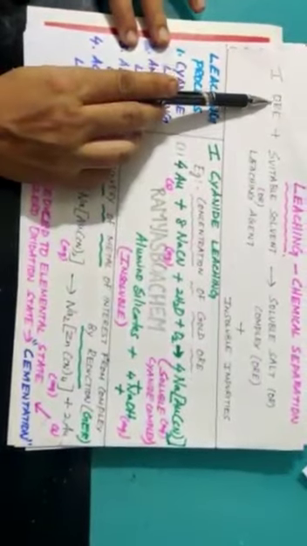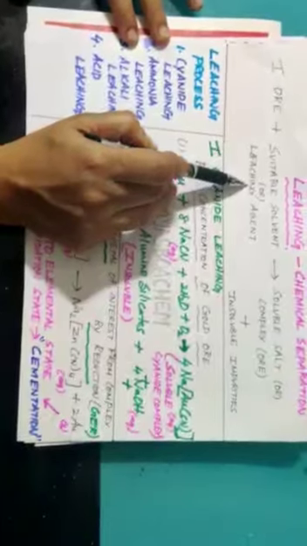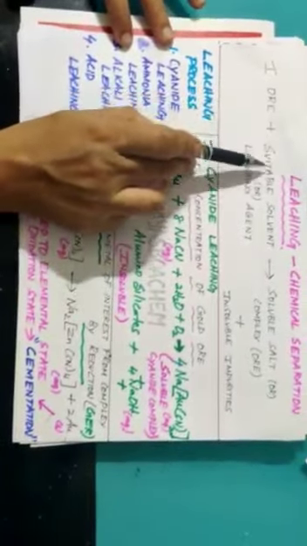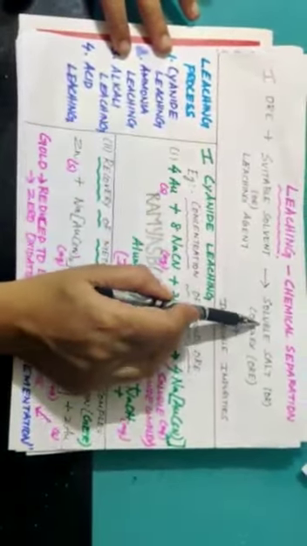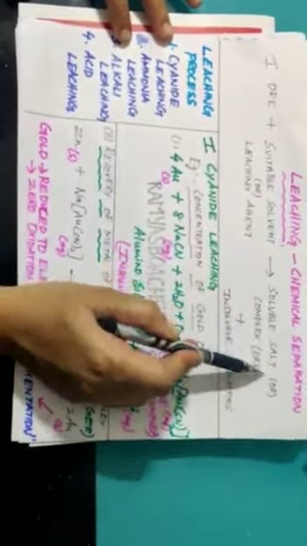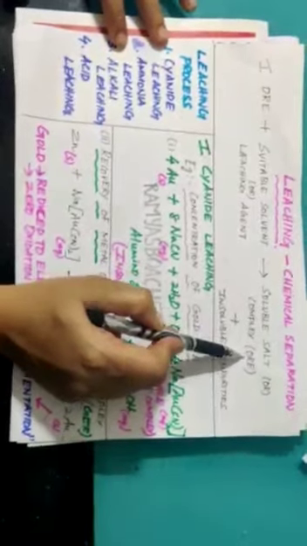The third method of concentration of the ore is leaching. What do you mean by leaching? Leaching is nothing but a chemical method of separation, or you call it chemical separation. What happens here is that the ore is treated with a suitable solvent, or leaching agent. When the ore is treated with a suitable solvent, a soluble salt or a complex of the ore is formed.